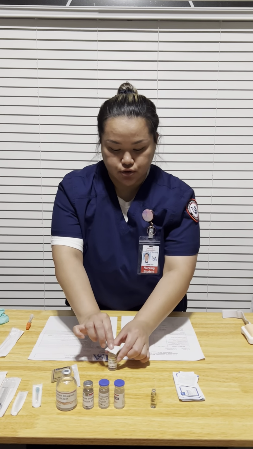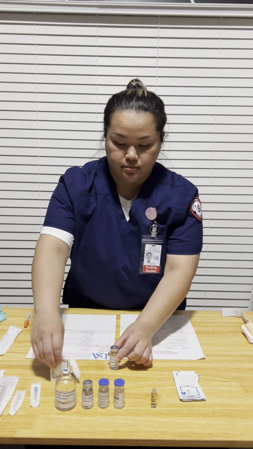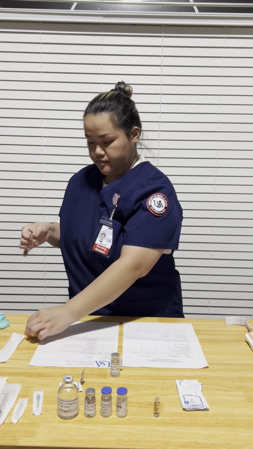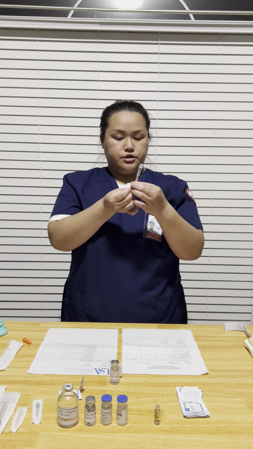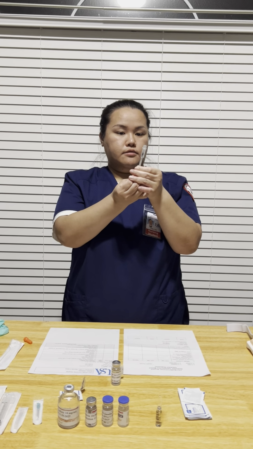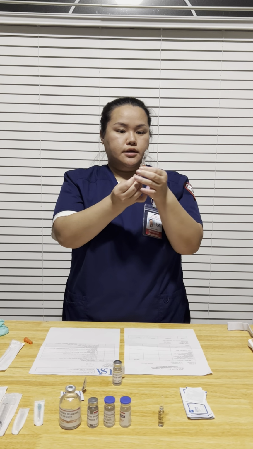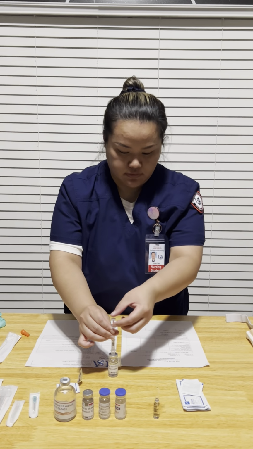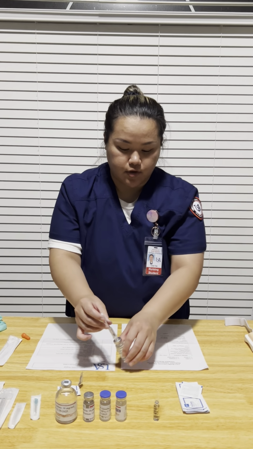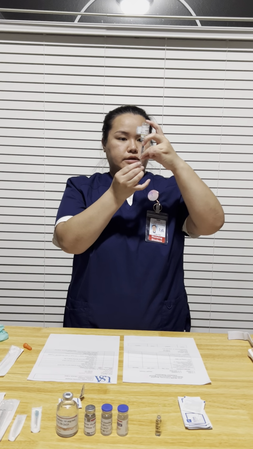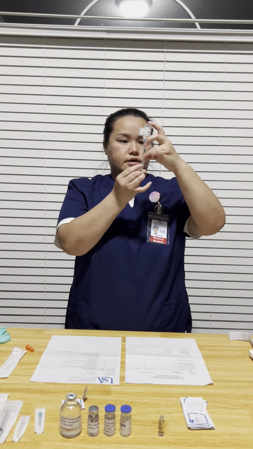Now I'm going to draw up my medication. I'm going to remove this cap and draw 10 units of air into my syringe, and inject that into my vial. Now I'm going to flip my vial and draw 10 units of insulin.